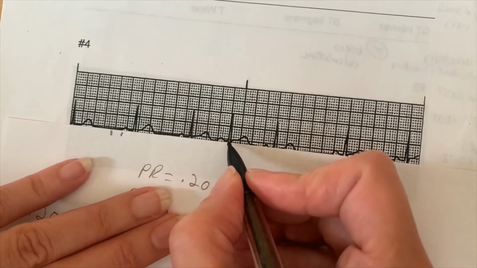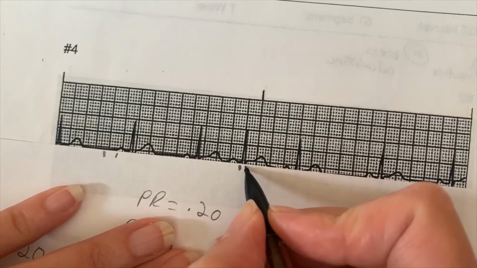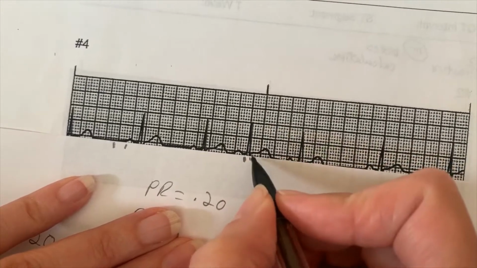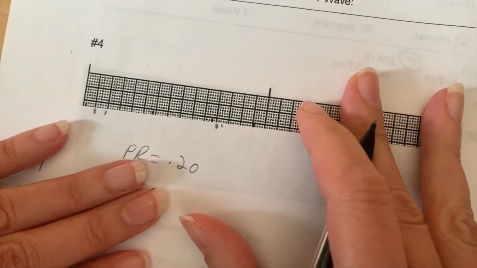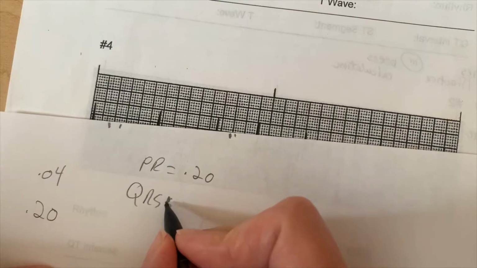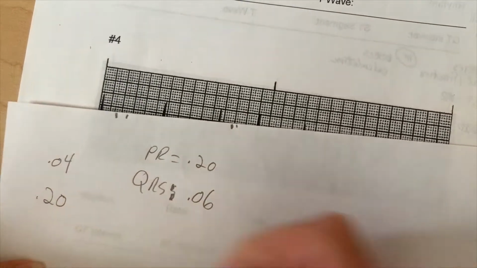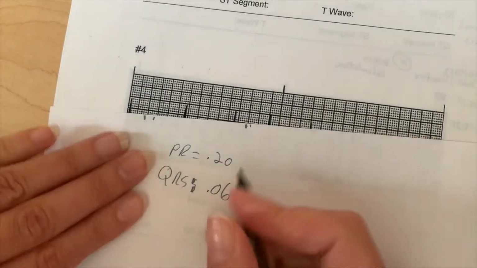I'm going to mark right where the end of the PR is and right where it comes back to the baseline. So you've got a QRS, right? So I'm going to go back up here. I'm going to see what that comes out to be. I'm going to say that my QRS is 0.06. Again, all I needed to know was that it was narrow.